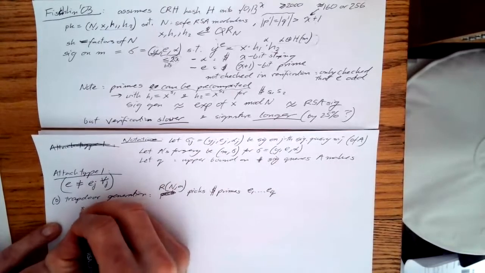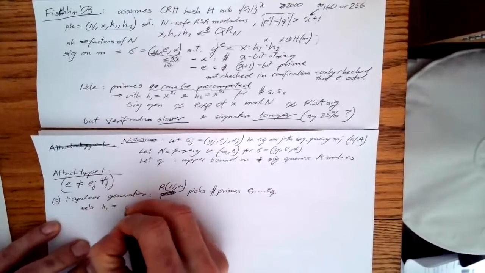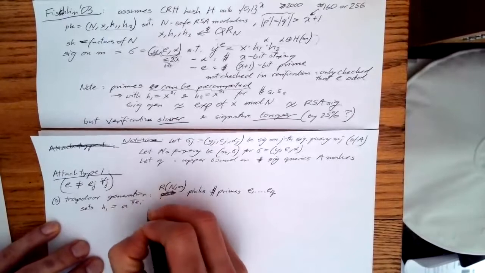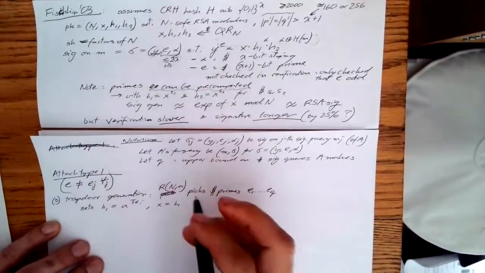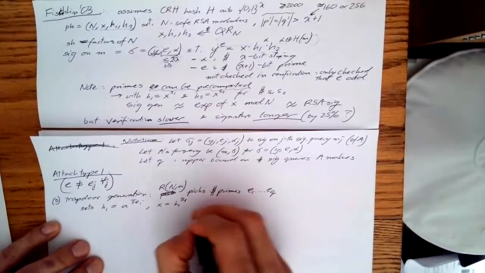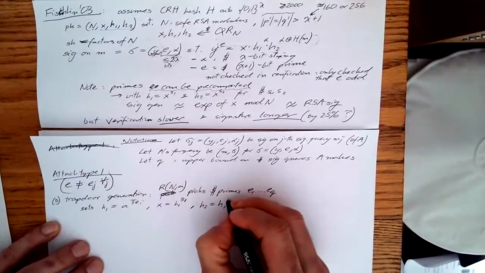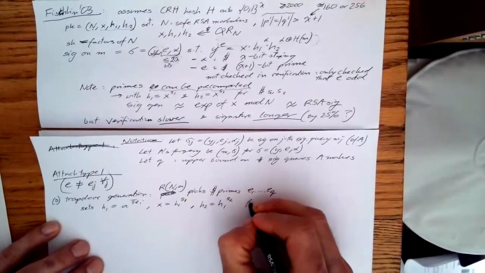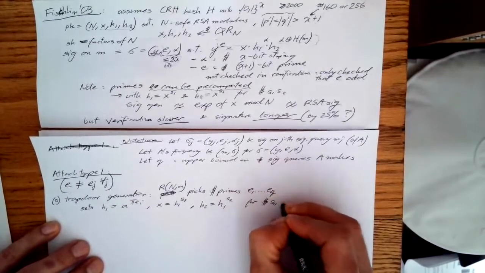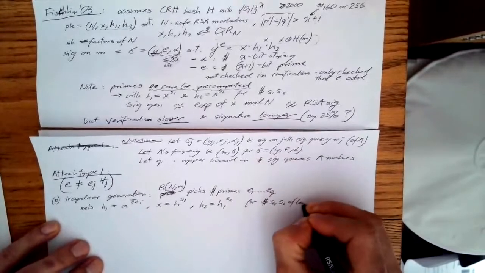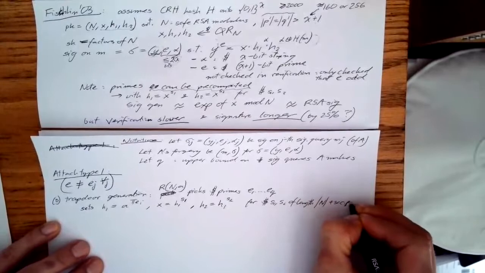And it sets h_1 to be A to the product of all these e_i's, x to be h_1 exponentiated some more to some s_1, and h_2 to be that thing exponentiated to some other value s_2, for random s_1, s_2 of length the length of the modulus plus the security parameter.